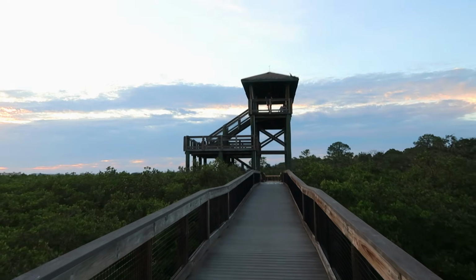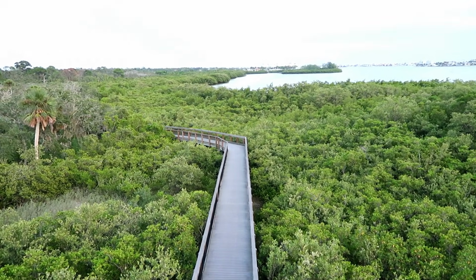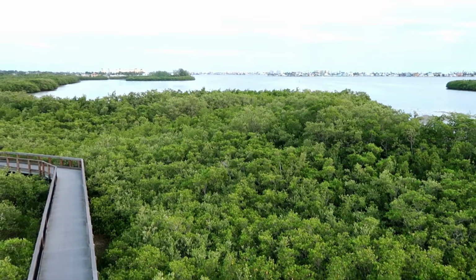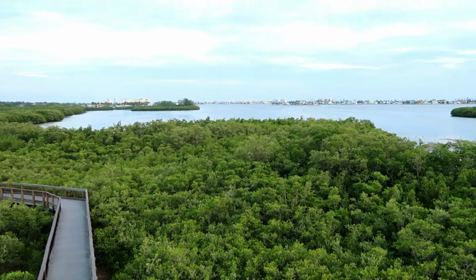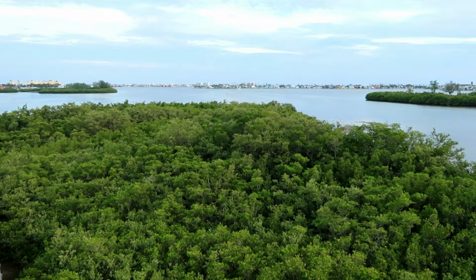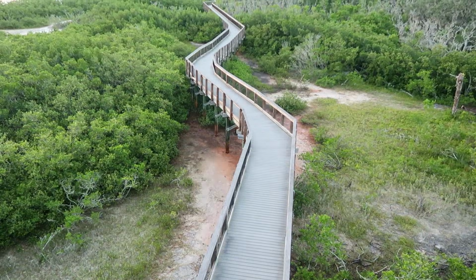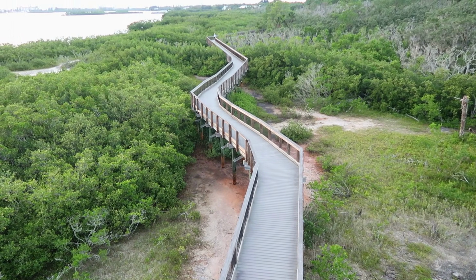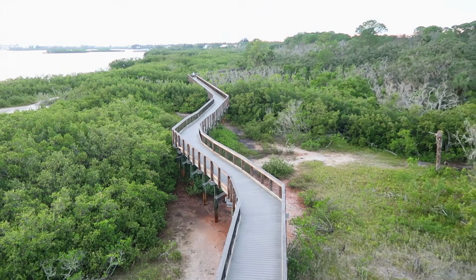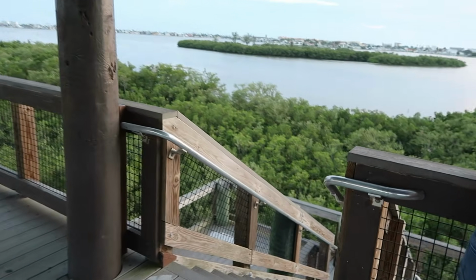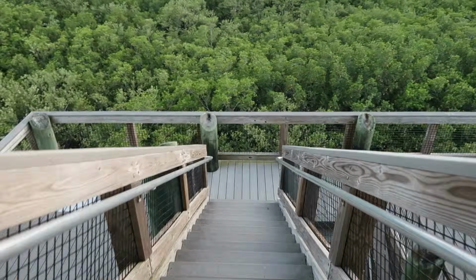But first, let's check out this observation deck together. The views up on top of this observation deck are pretty cool. And if you can catch a sunset up there, it's even better. You can see the intercoastal waterways from up there. This intercoastal waterway goes all the way to Clearwater, to St. Pete, and then out into the Gulf of Mexico.